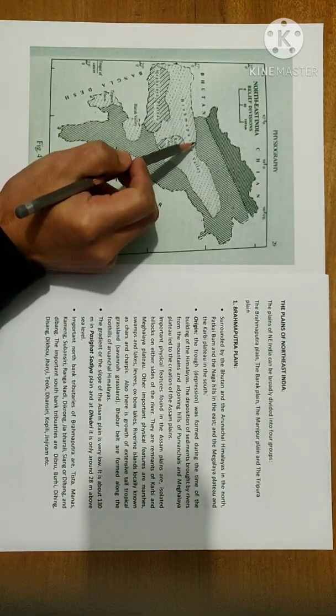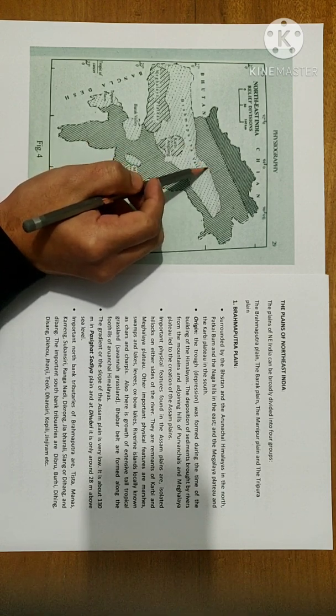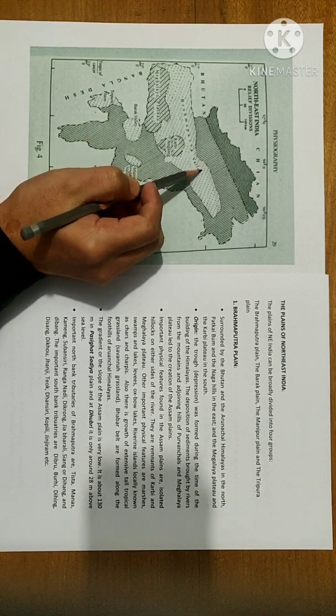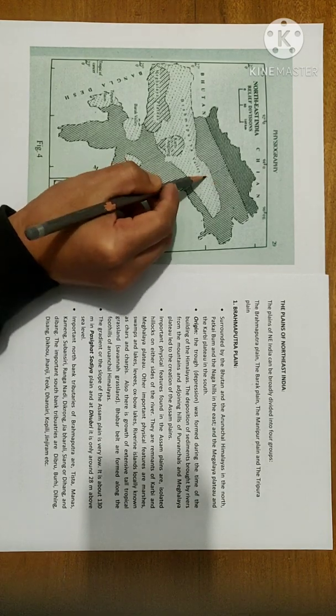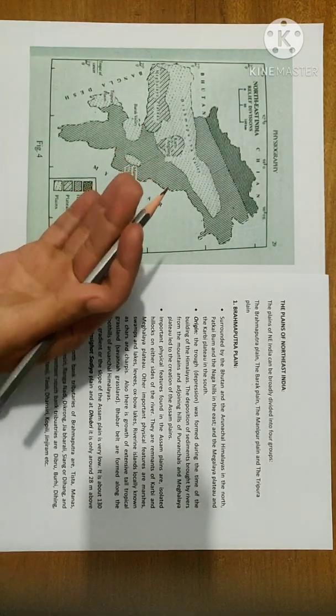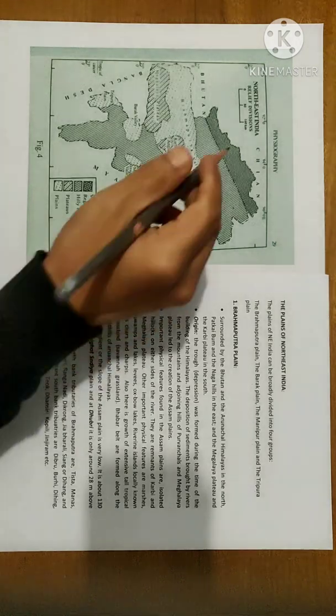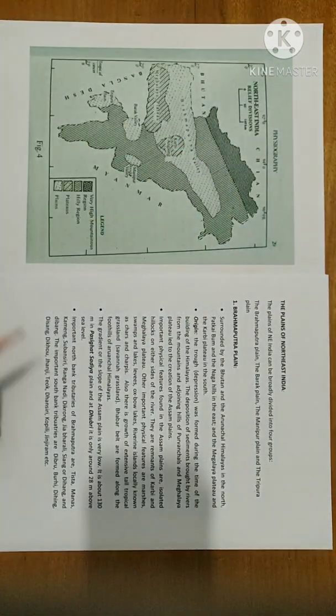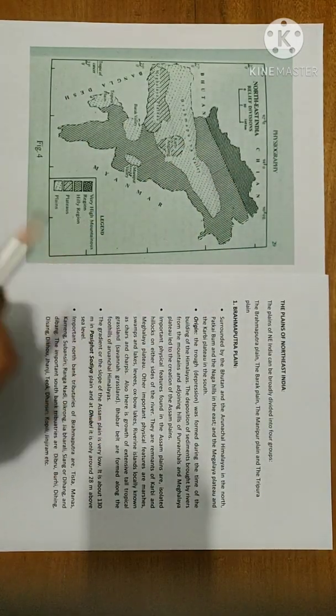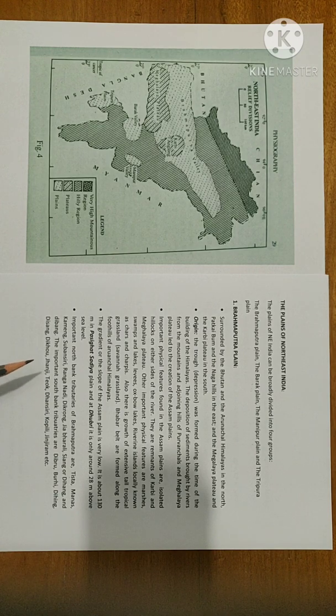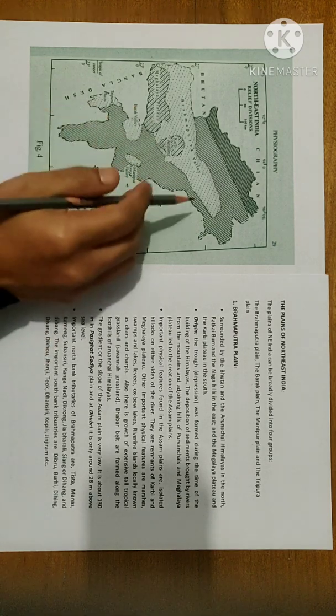Okay, it's a swampy area. What happens is that water which disappeared in the Bhabar belt re-emerges in the Tarai belt, making it very swampy and marshy. This area is covered with marshes and bogs and some vegetation also. And this Bhabar belt is a kind of alluvial soil, but a very coarse type. So these are the physical features.